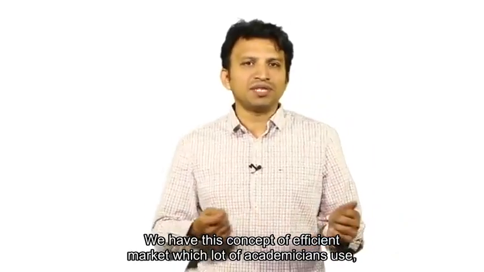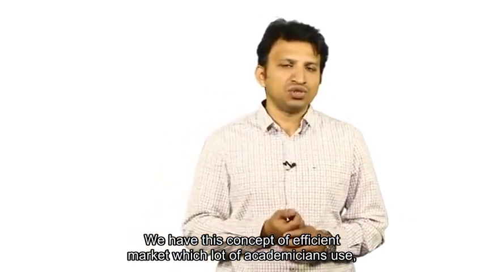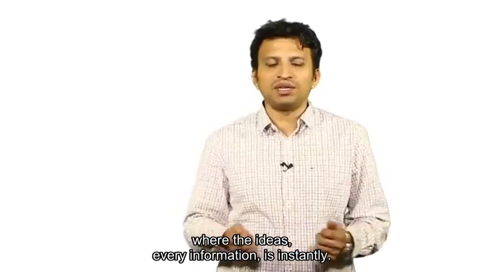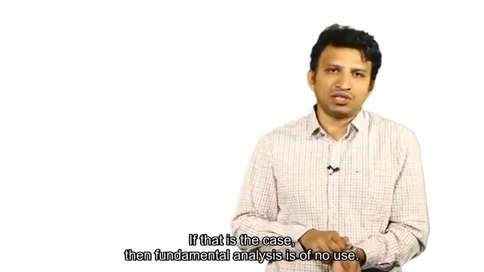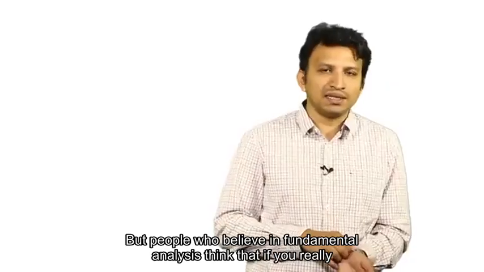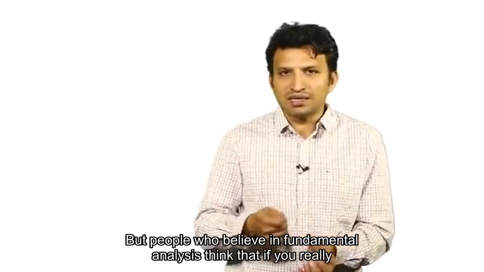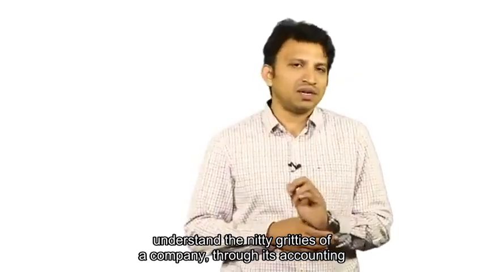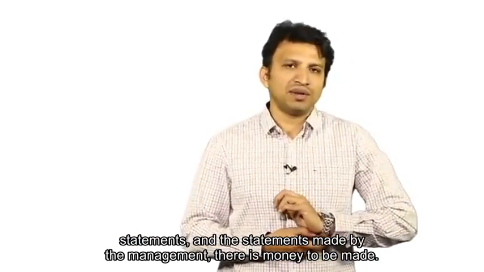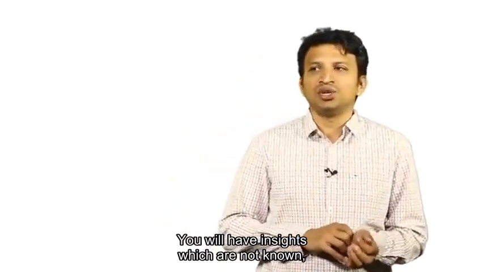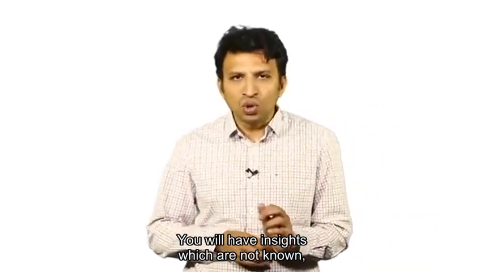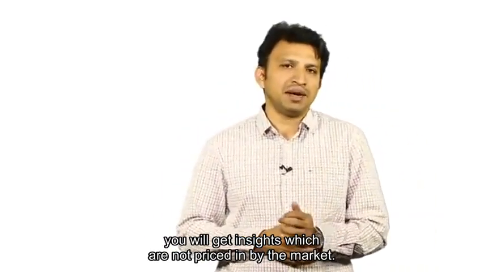We have this concept of efficient market which a lot of academicians use, where the idea is every information is instantly priced in. If that is the case, then fundamental analysis is of no use. But people who believe in fundamental analysis think that if you really understand the nitty-gritties of a company through its accounting statements and the statements made by the management, there is money to be made. You will get insights which are not priced in by the market.